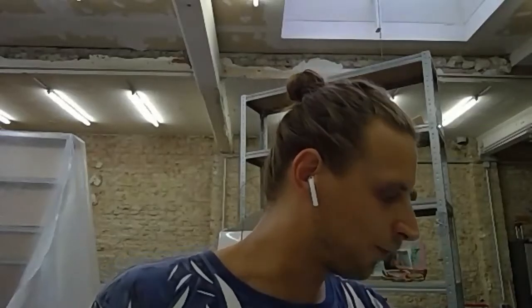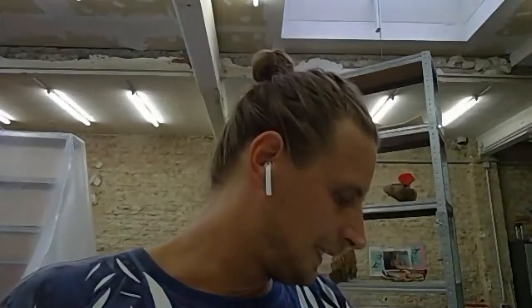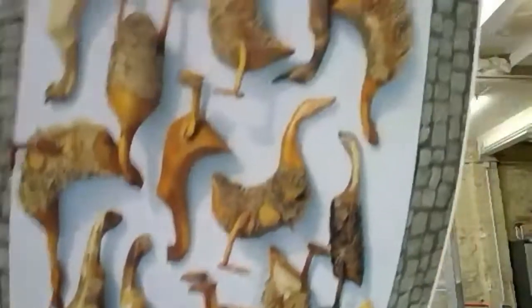Another project, a very small project, also has to do with the random process of finding stuff. I went to the dumpster to get rid of stuff from my studio, and I came back with a lot of bamboo ducks that I found there.